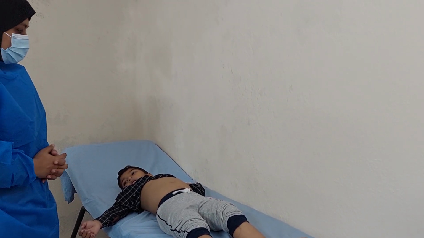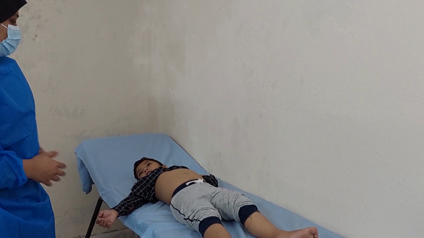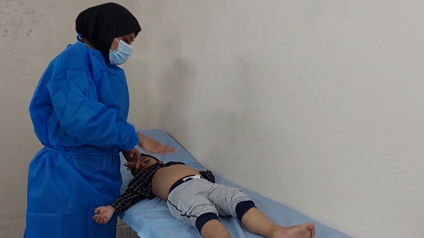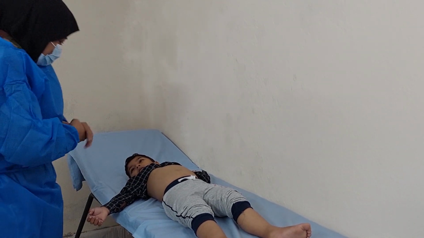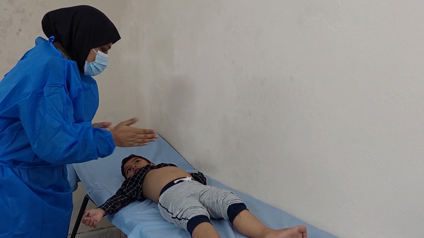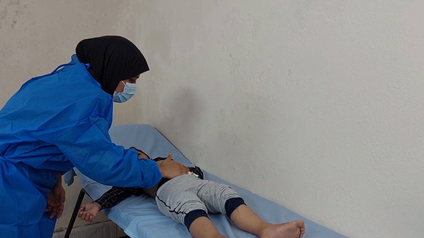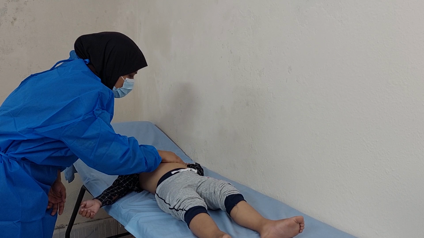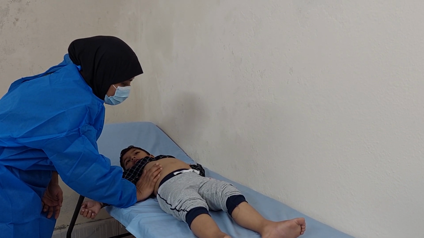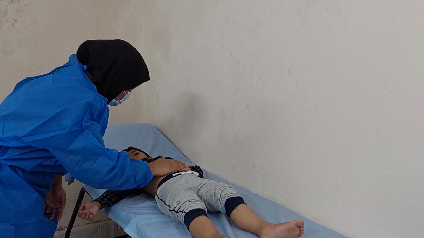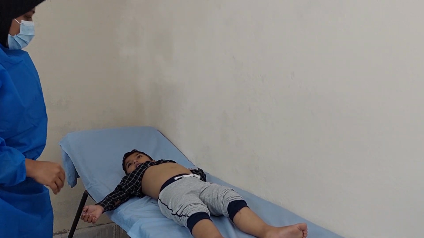And I inspect the child. There is no distress, no dysmorphism, and I saw there is a gross abdominal distension. Now I would like to palpate the child with permission. First I will do the superficial palpation from the left iliac fossa. Then I will go anti-clockwise in a spiral manner. I look at the face. There was no tenderness, no pain.